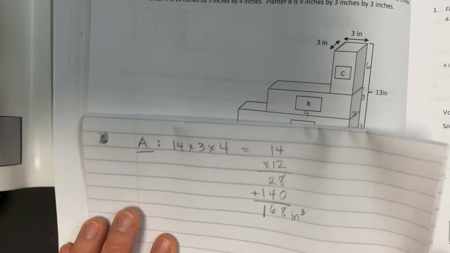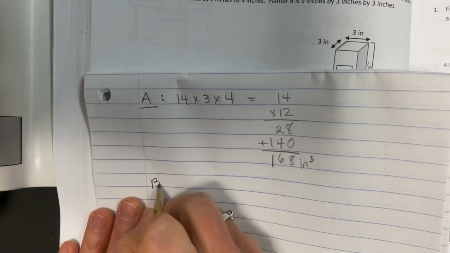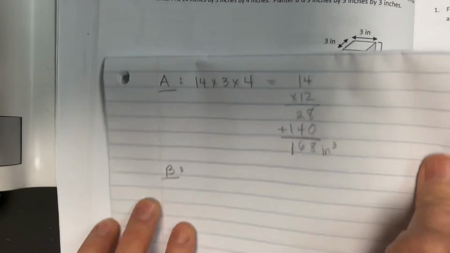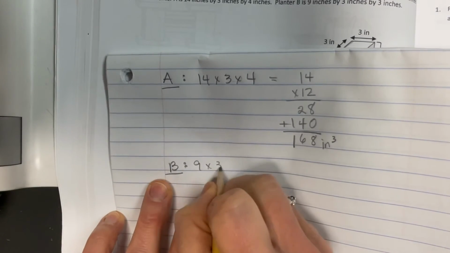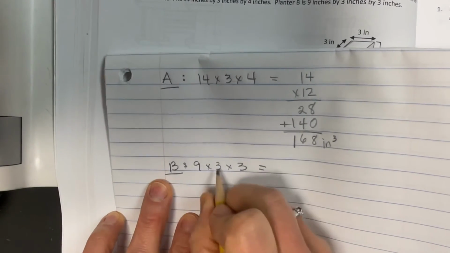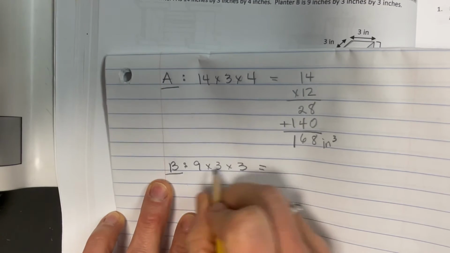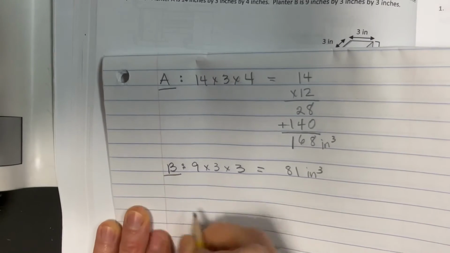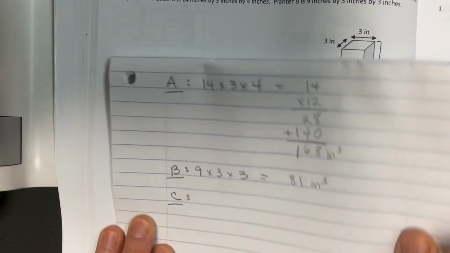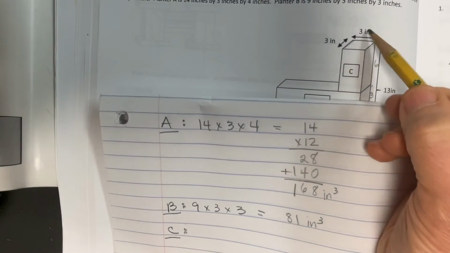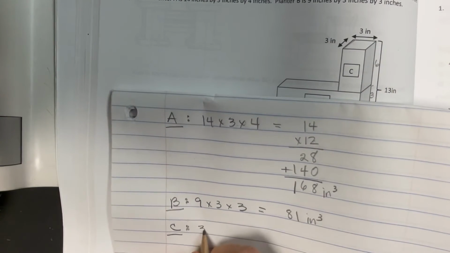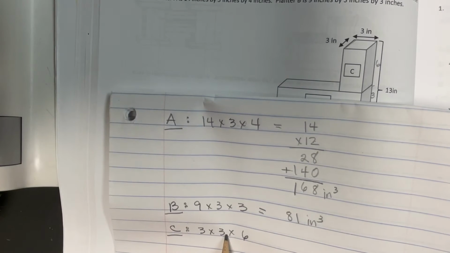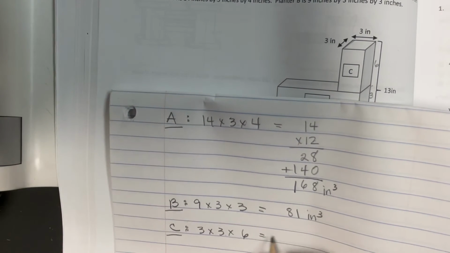Okay, then planter B is 9 by 3 by 3. Well, 3 times 3 is 9, and 9 times 9 is 81. So that one was a little easier. And then planter C, we said, is 3 times 3 times 6. Well, 3 times 3 is 9, and 9 times 6 is 54.